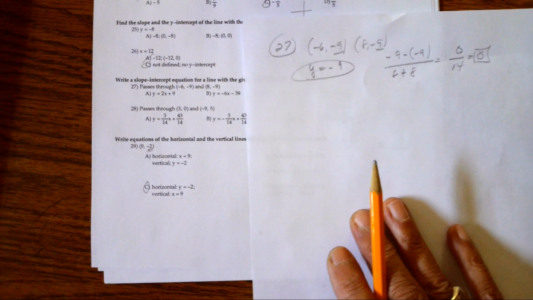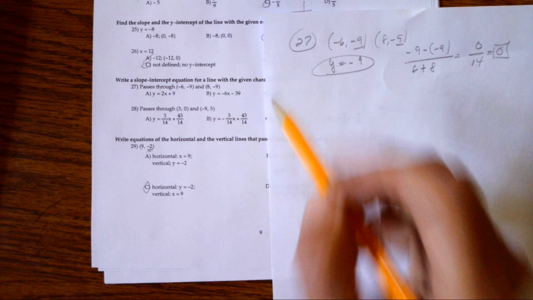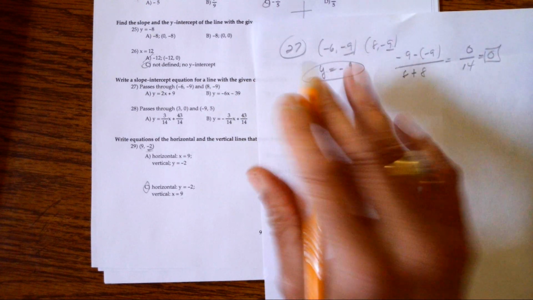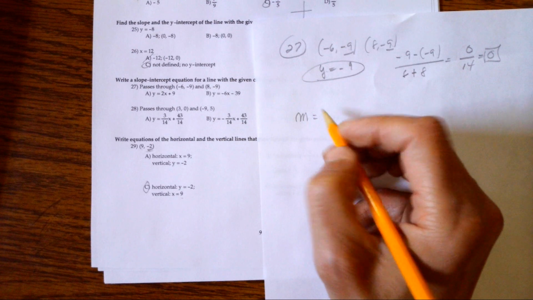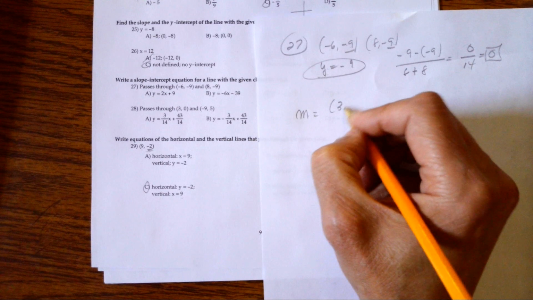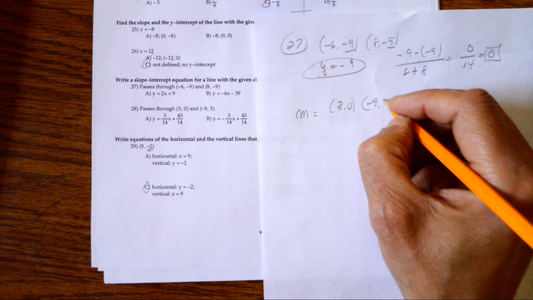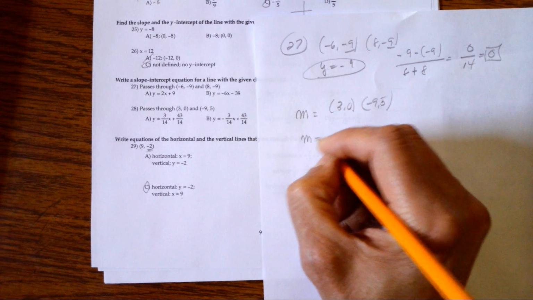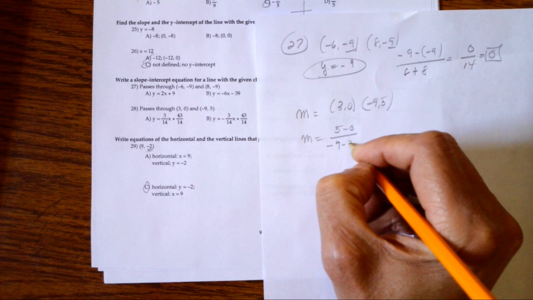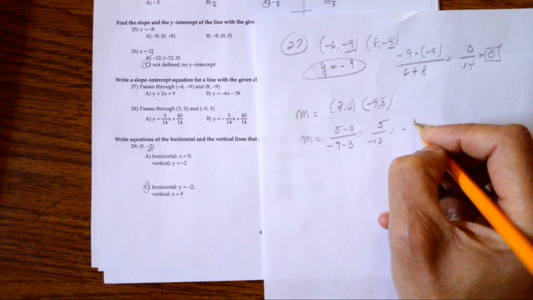Number 28 is neither horizontal nor vertical. The x values are different. The y values are different. So let's calculate the slope first. My points here are 3, 0 and negative 9, 5. So my slope is the difference of my y values, 5 minus 0, over negative 9 minus 3. So this is 5 over negative 12, a negative 5/12.